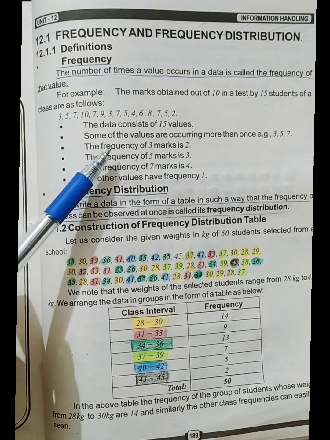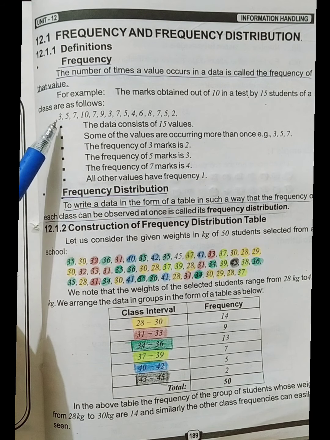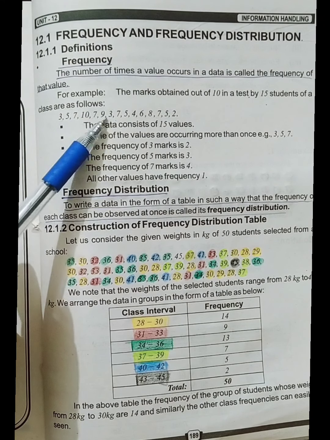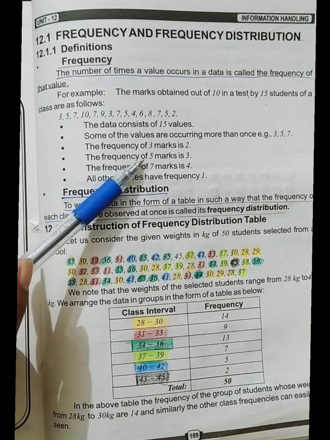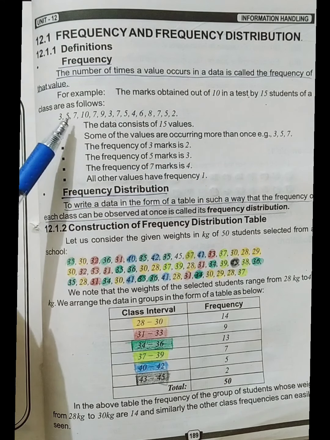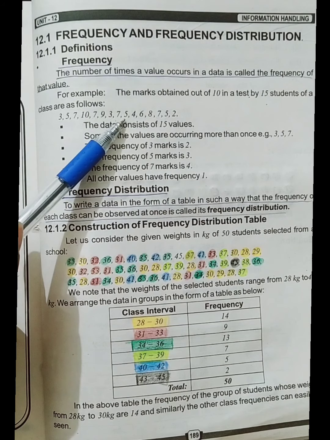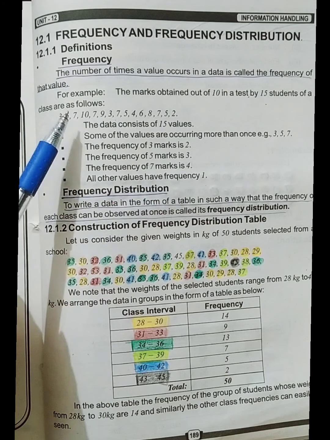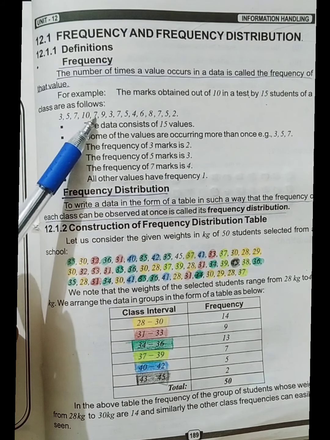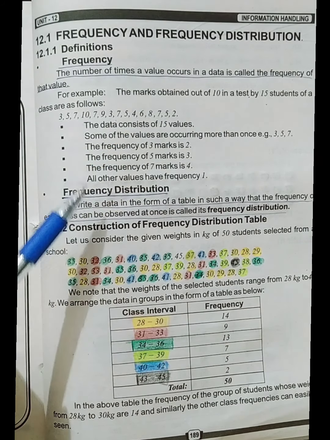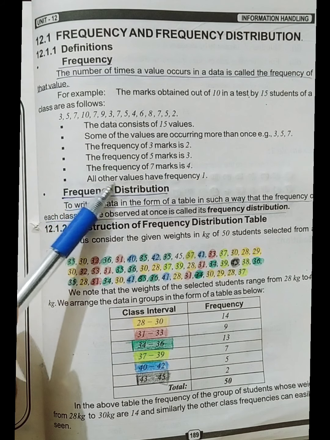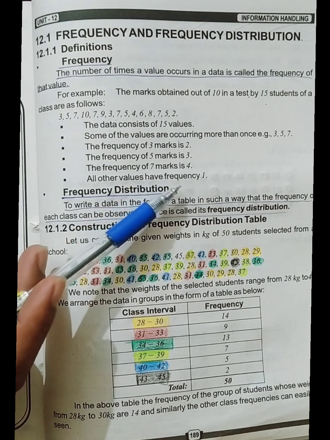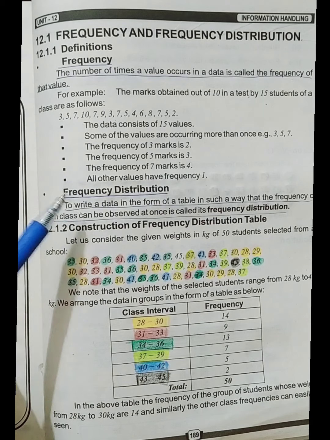So the frequency of 3 is 2. The frequency of 5 is 3: 1, 2, 3. The frequency of 7 is 4: 1, 2, 3 and 4. All other values have frequency 1.